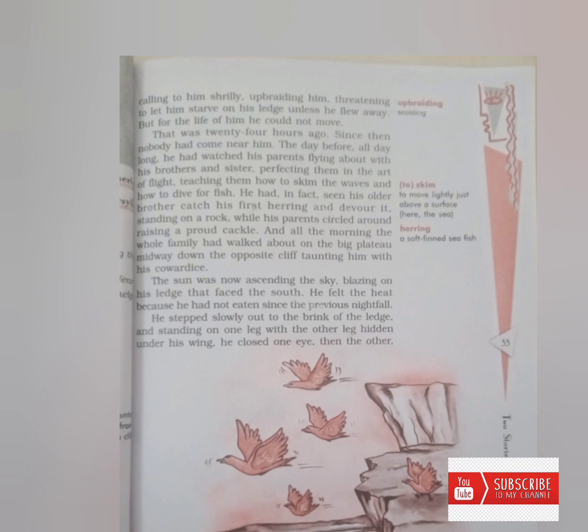That clearly told that they clearly threatened him that if you are not able to fly, you will be starved on the ledge, otherwise we won't give anything. But for the life of him, he could not move. Even though he feels hungry, he doesn't want to move in order to save his life. And that was 24 hours ago.